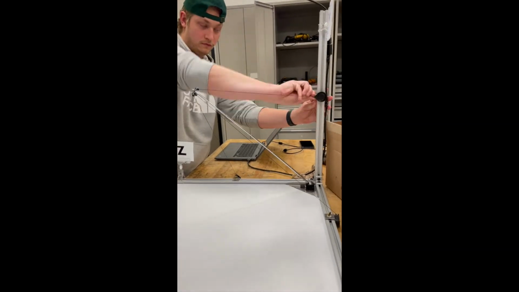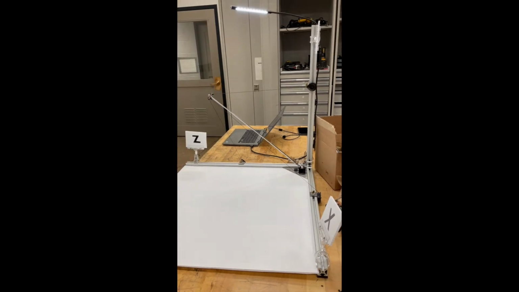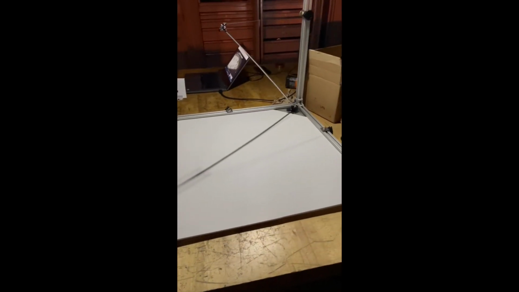To demonstrate the shadow method, a light was secured on the vertical rail. The angles to the axes can be measured with an external digital angle finder.